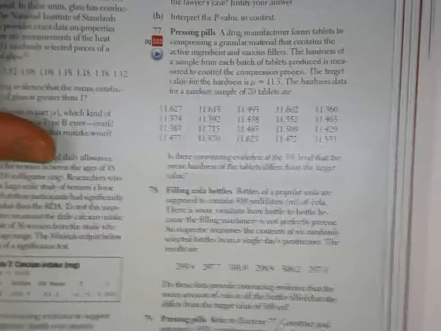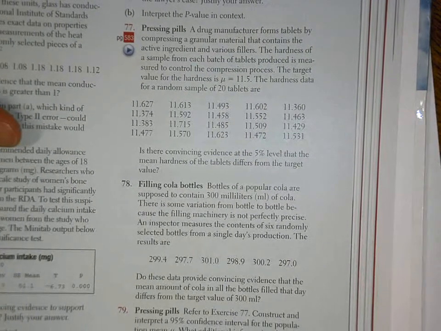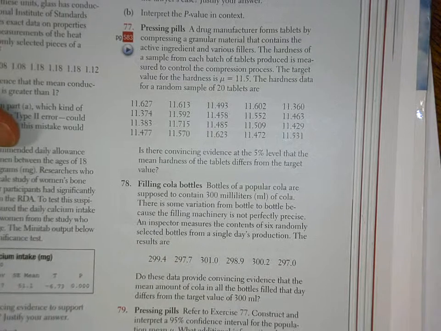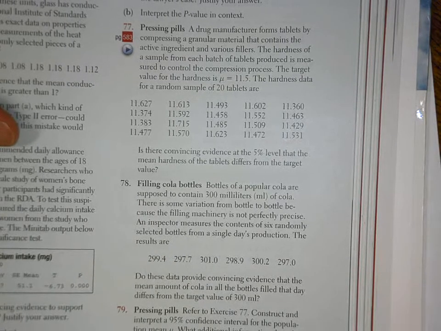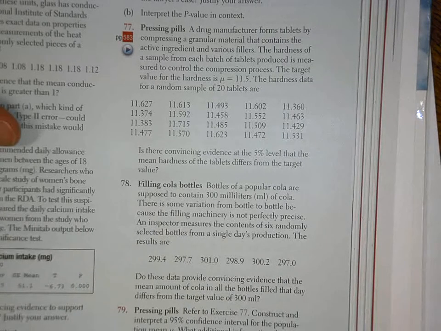Pressing pills, interesting. A drug manufacturer forms tablets by compressing a granular material that contains the active ingredient in various fillers. The hardness of a sample from each batch of tablets produced is measured to control the compression process. The target value for the hardness is the mean equal to 11.5. The hardness data for a random sample of 20 tablets are listed below.